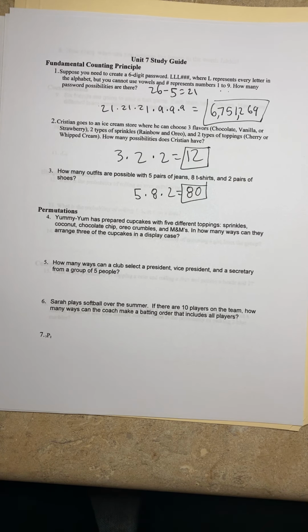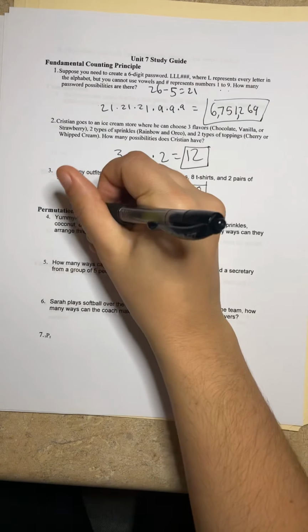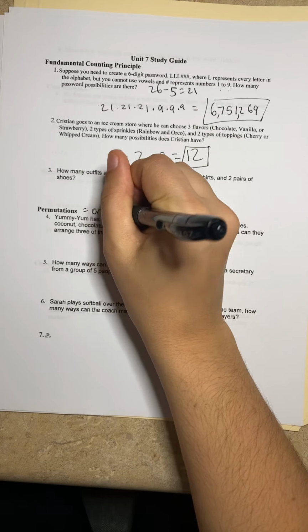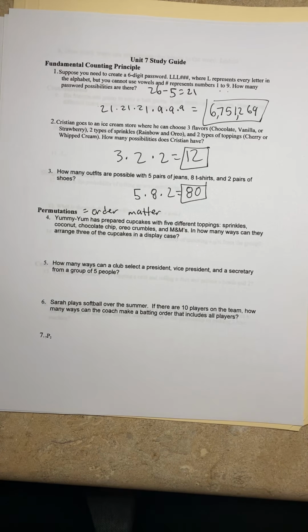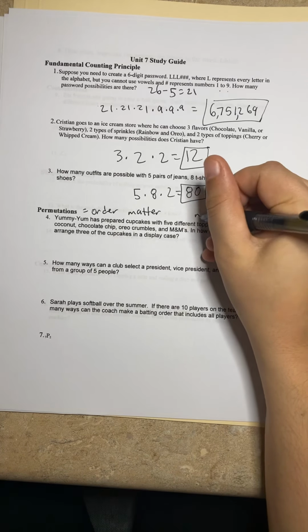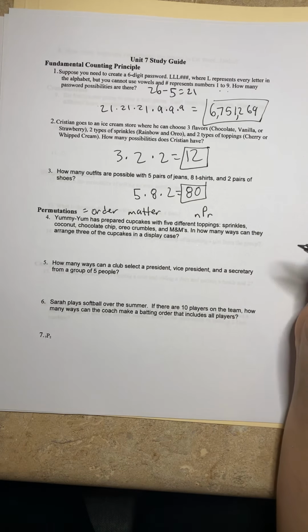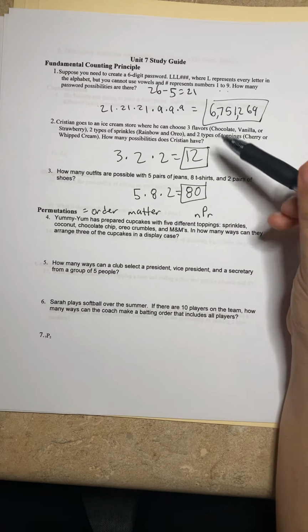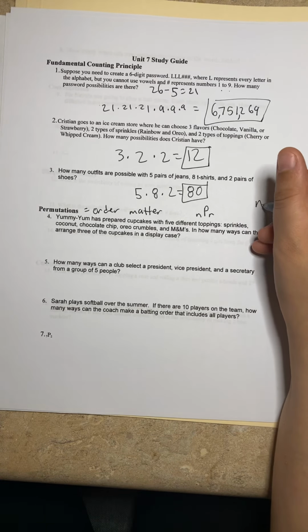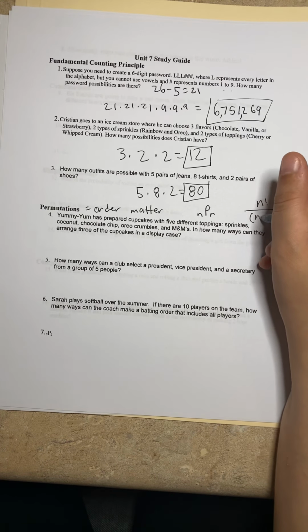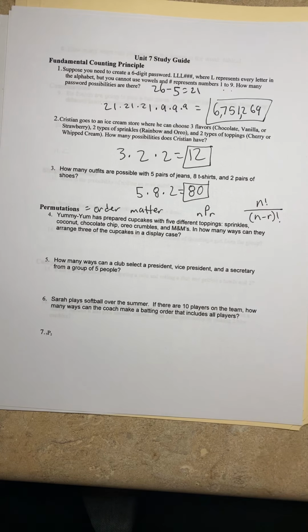All right, so then we talked about permutations. Remember, permutations is when order matters. And the way to write a permutation is you would have N, P, R, sub N, P, sub R. And the equation for that was N factorial over N minus R factorial.